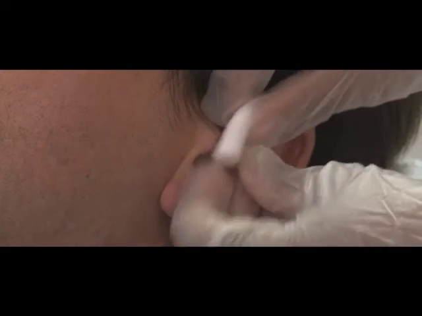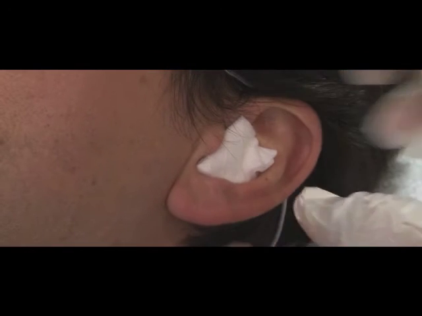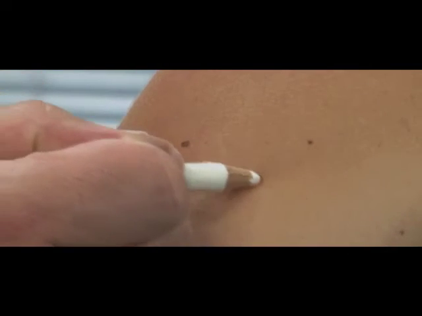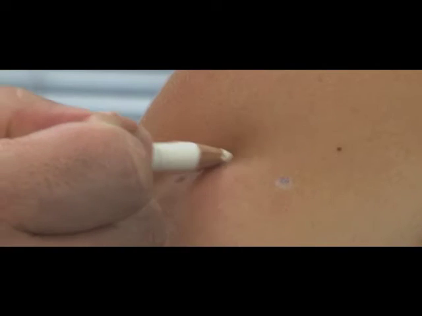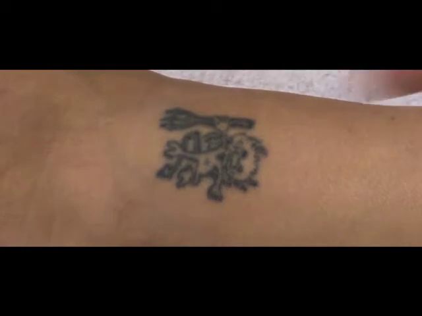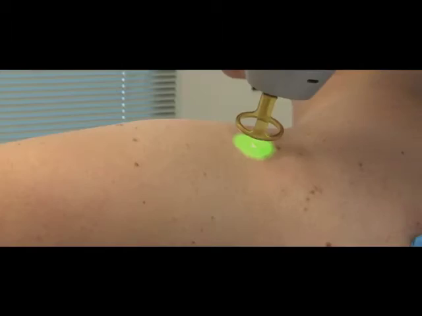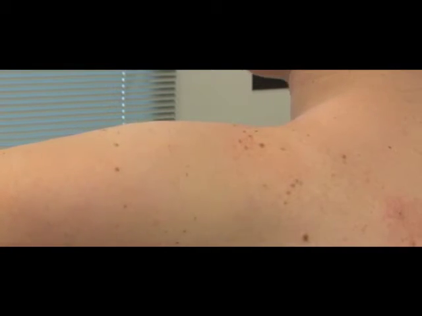Be sure when pulsing near orifices, such as the nose or ear, that they are covered with multiple layers of moist white gauze. Also be certain to avoid lentigos, covering them with white pencil and/or a white paper as needed. Also remember to keep a 1 centimeter distance around tattoos. The long-pulsed laser can be used to treat benign pigmented lesions, but never tattoos.